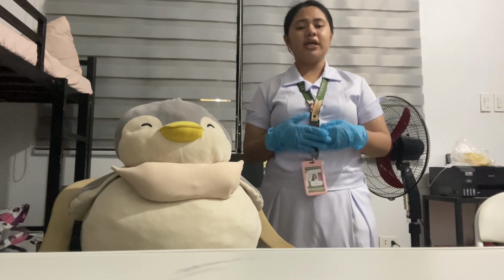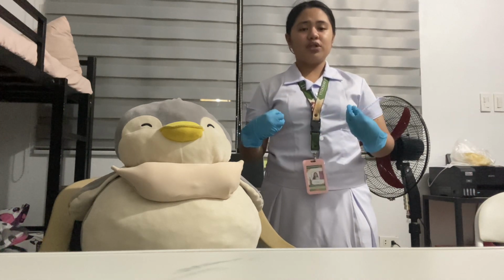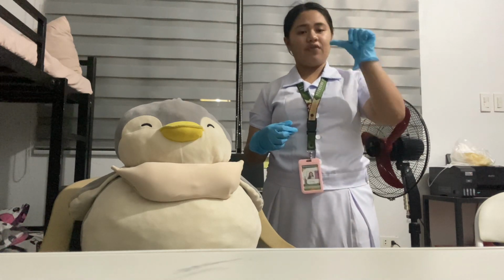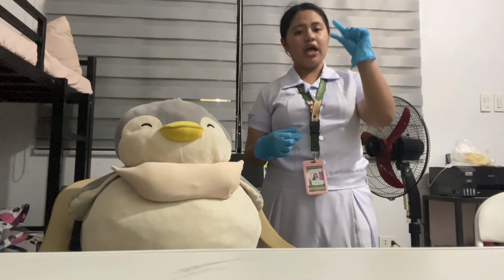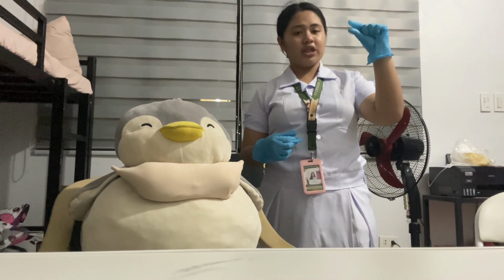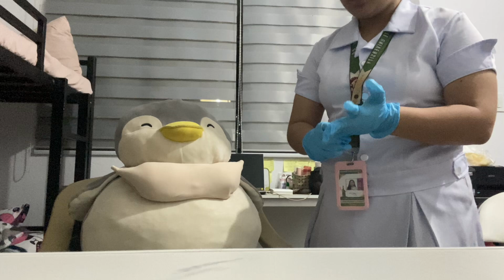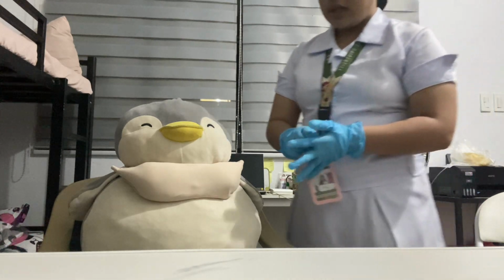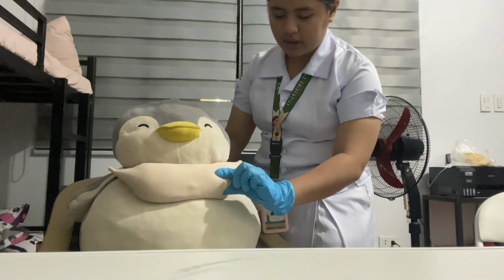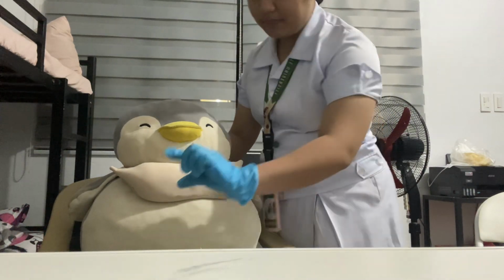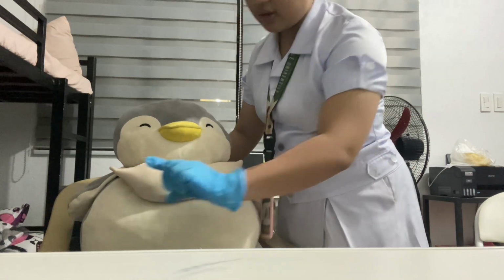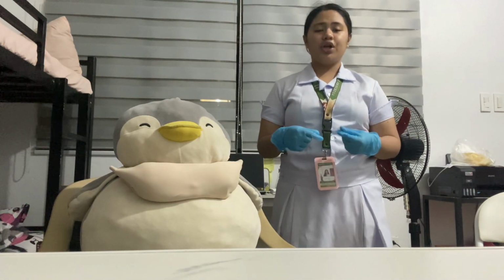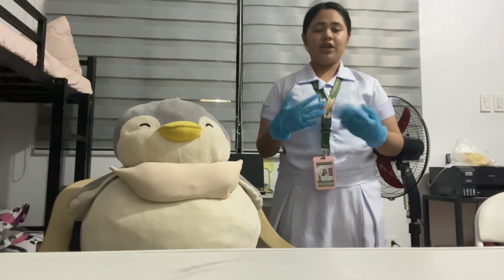Okay, and next we will be starting to palpate the nipples of our client by gently compressing or pressing with the use of our thumb and index finger. And remember to put just a gentle pressure. So this is important to check for any fluid that may come out from the nipple of our client. So let's start it. Okay, the other side. So upon palpation of the nipples of the client, there is no fluid to take note of for this assessment.